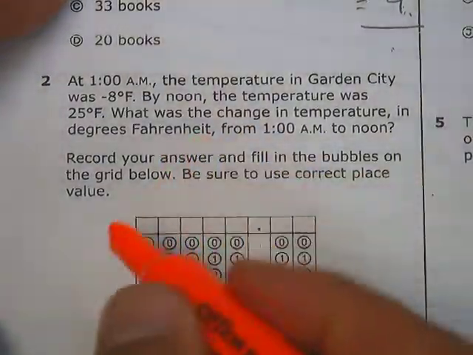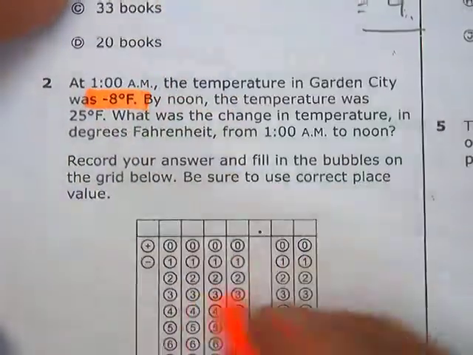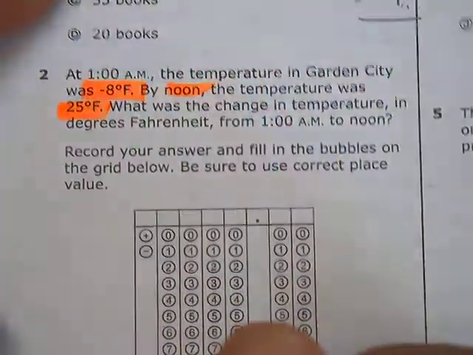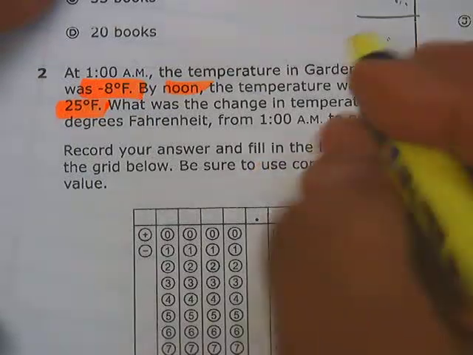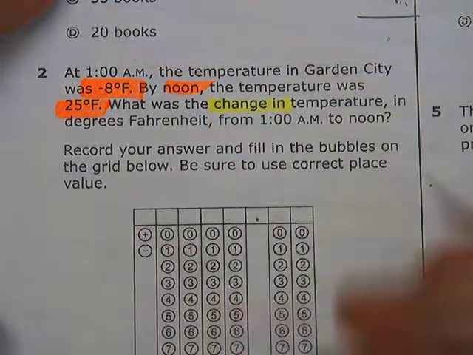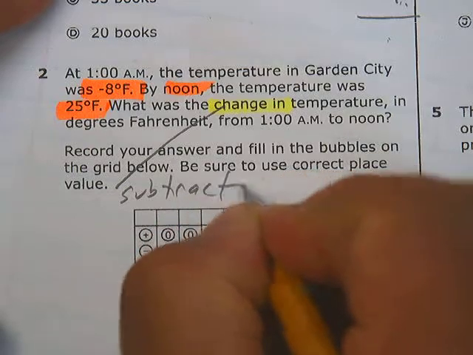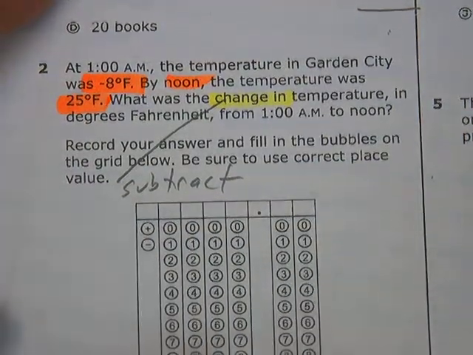Number 2 there. At 1 a.m. the temperature in Garden City was -8 degrees Fahrenheit. By noon the temperature was 25 degrees Fahrenheit. The key word here is change. The word change means subtract.